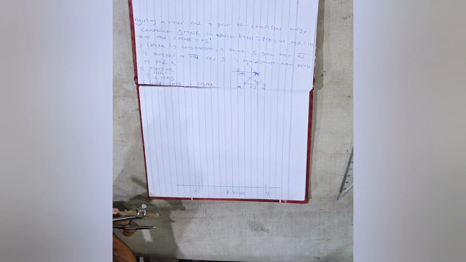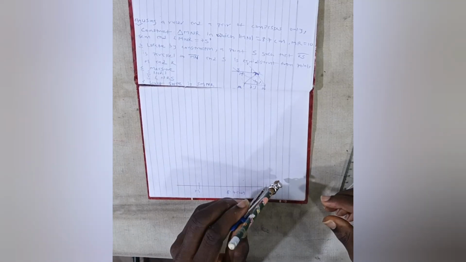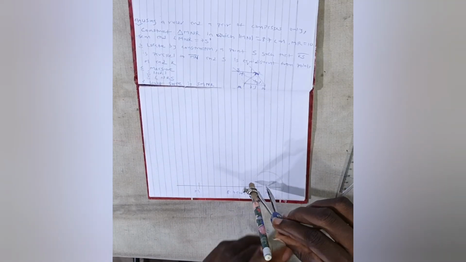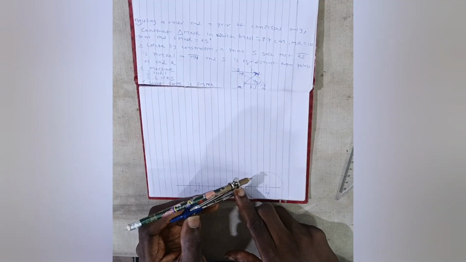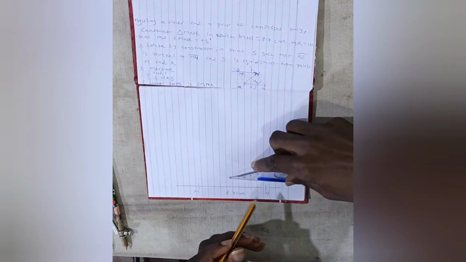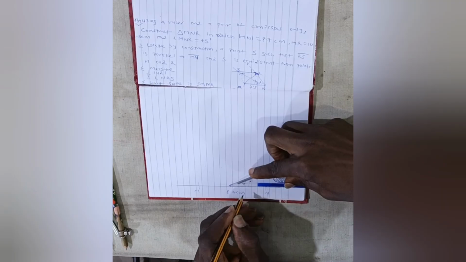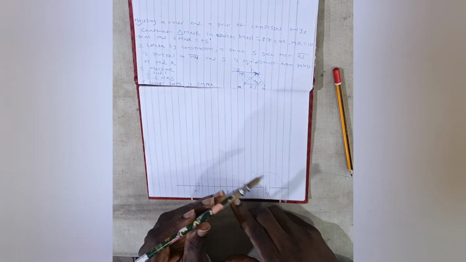To construct 75 degrees, we need to construct 60 degrees and 90 degrees and bisect the angle between 60 and 90 to give us 15, and 60 plus 15 will give me what? 75 degrees. So let's construct. So these are 60 degrees. Now construct our 90 degrees.